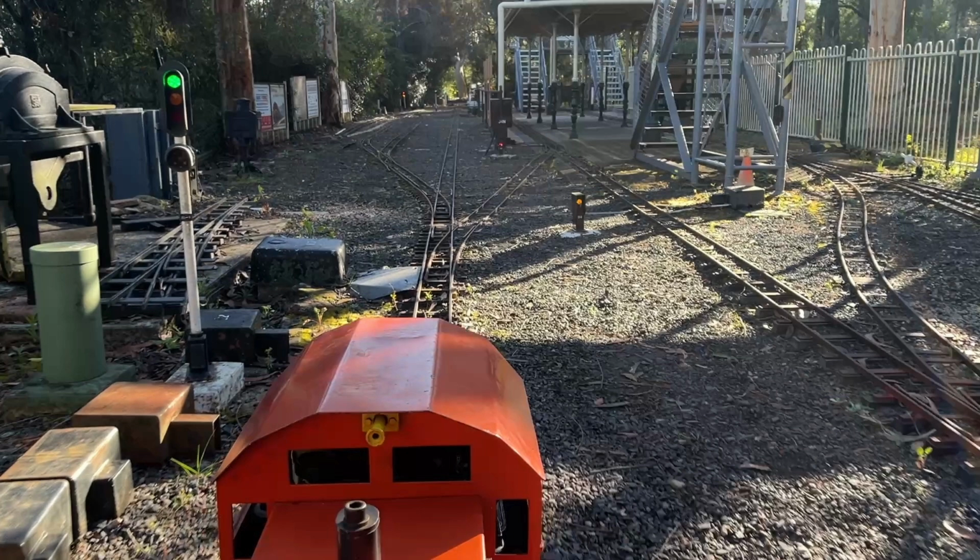When the signal displays a red aspect together with a diverging route indicator angled to the right, the route has been set into the station platform. When the signal displays a red aspect together with a diverging route indicator angled to the left, the route has been set to the relief line.